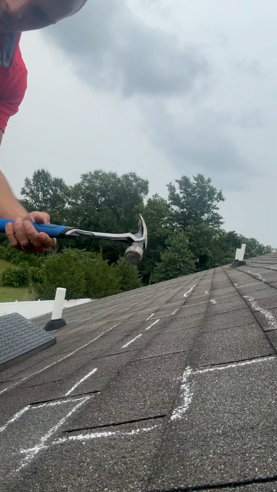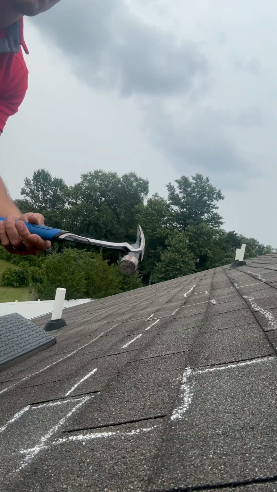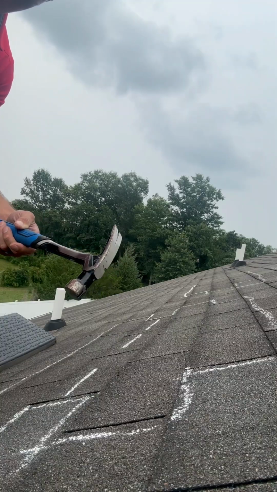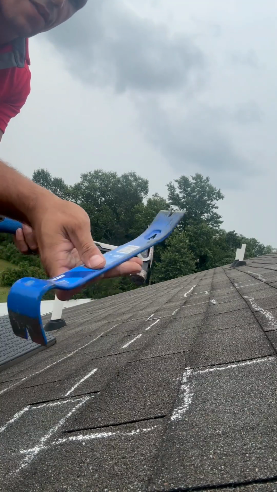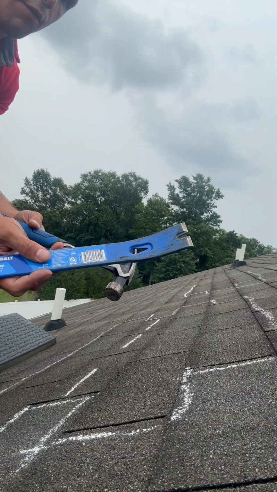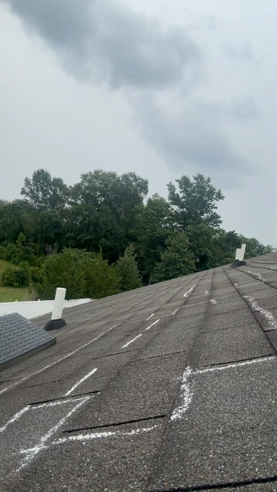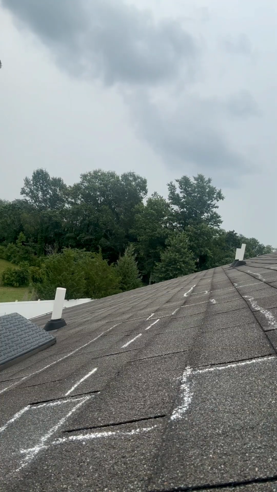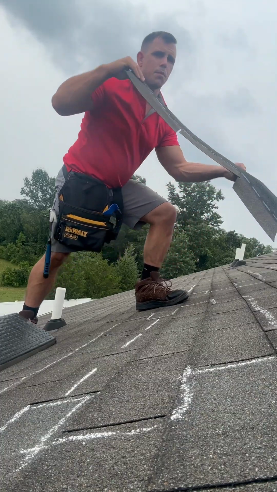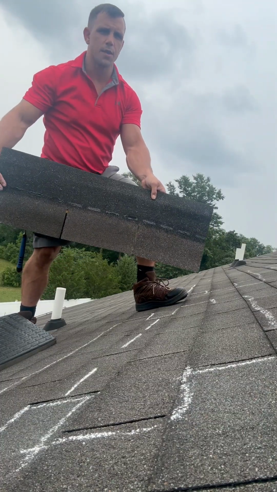Just going to be using a hammer, fresh set of nails, and my flat bar to lift to break the tabs and to remove the nails. All right. Now when I pull this shingle out, I'm going to replace it with a brand new 3-tab shingle.